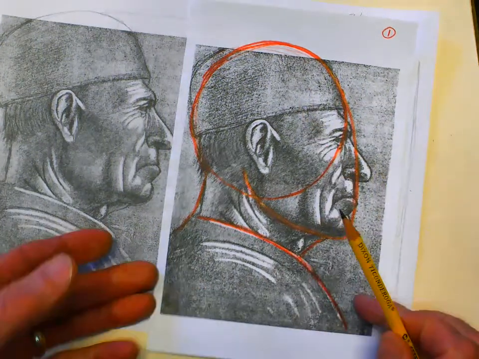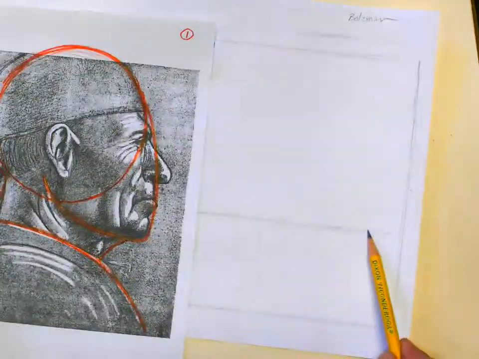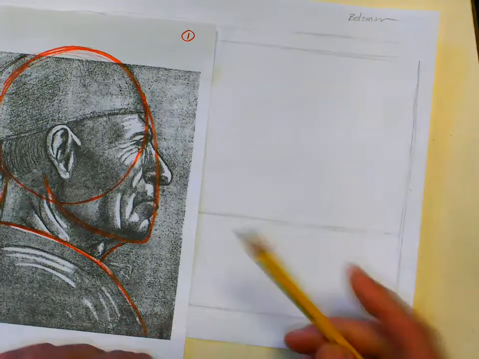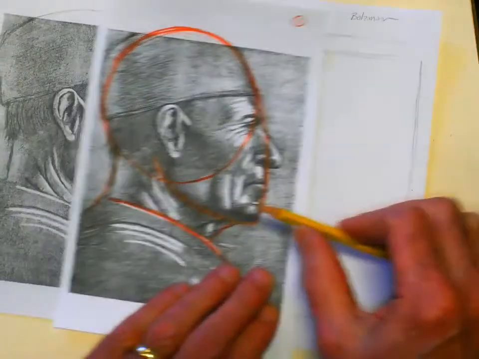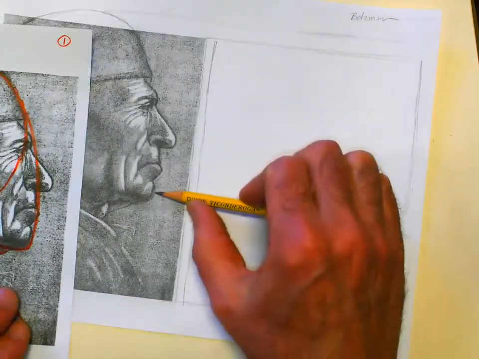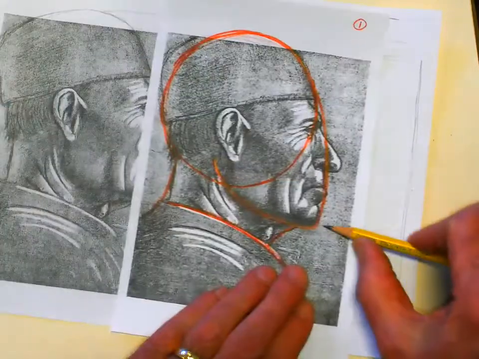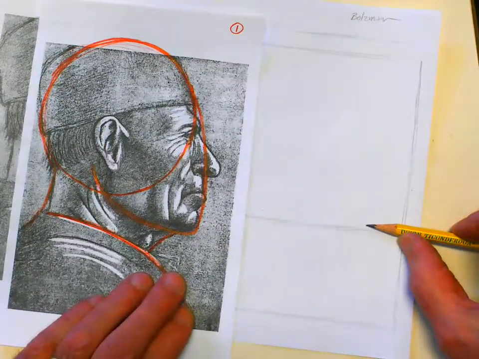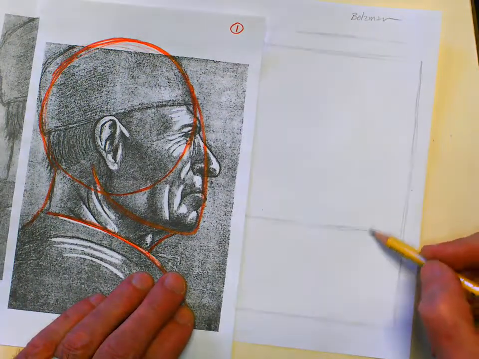So what I'm going to do here is, now that I know where the chin is going to go, I can measure back just a little bit here from where this chin is going to go. You can do it on your drawing. This drawing is the same. I'm just going to measure this back. So his chin's going to come about right to there.